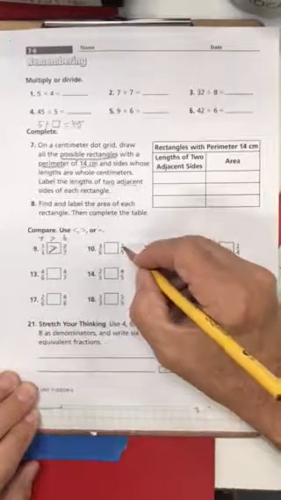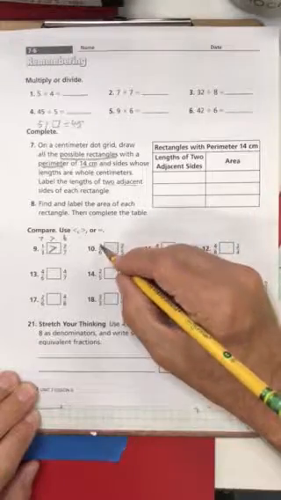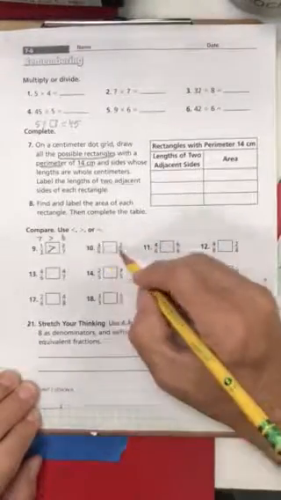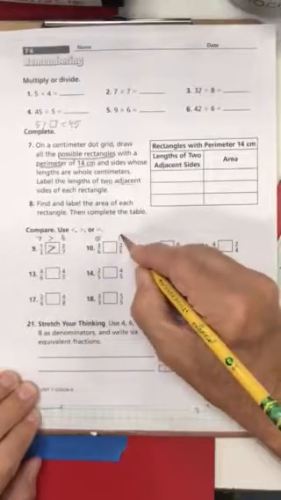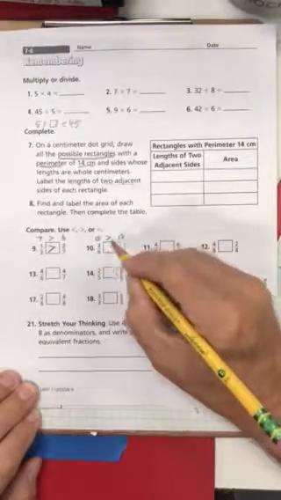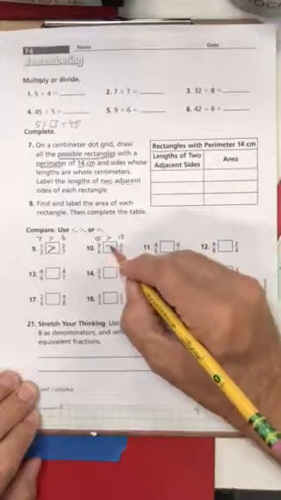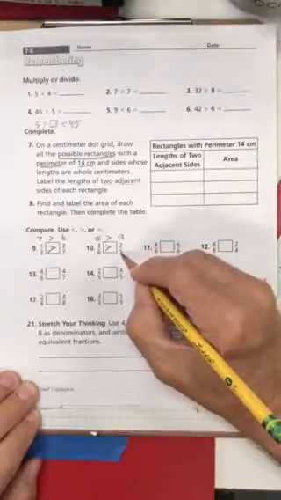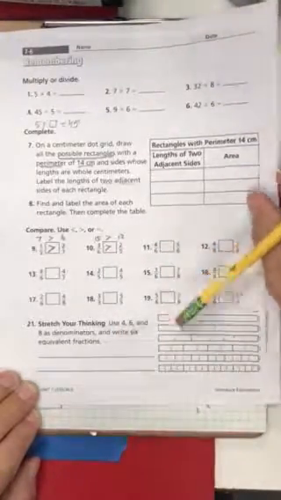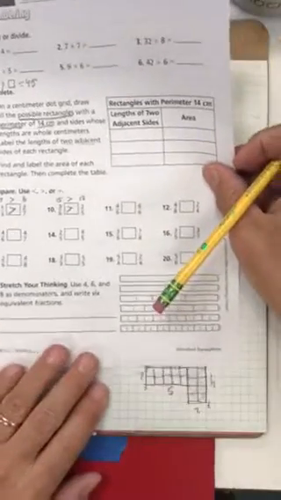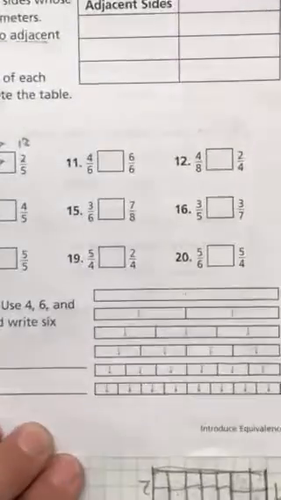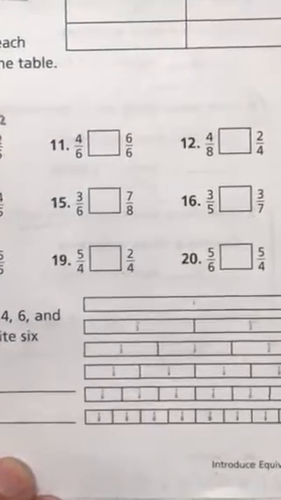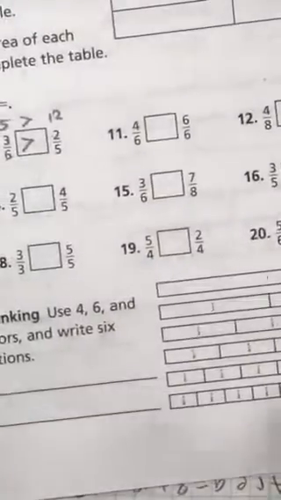3/6 or 2/5, which one's greater? 3 times 5 is 15. 2 times 6 is 12. So 15 is greater than 12. 3/6 is greater than 2/5. Remember, you do have access to your fraction bar here, so make use of it.